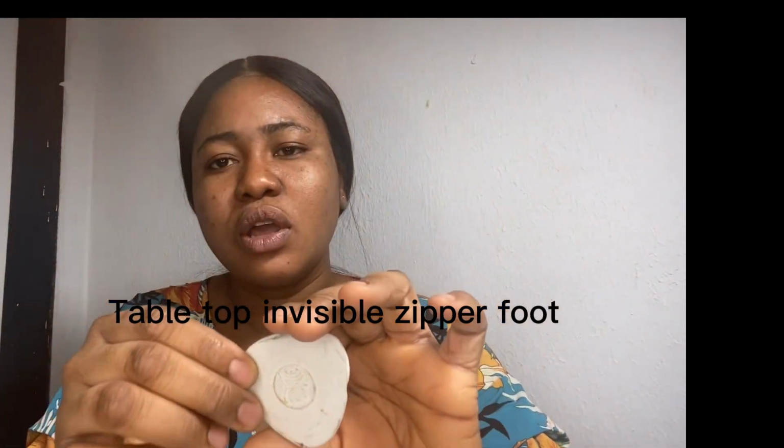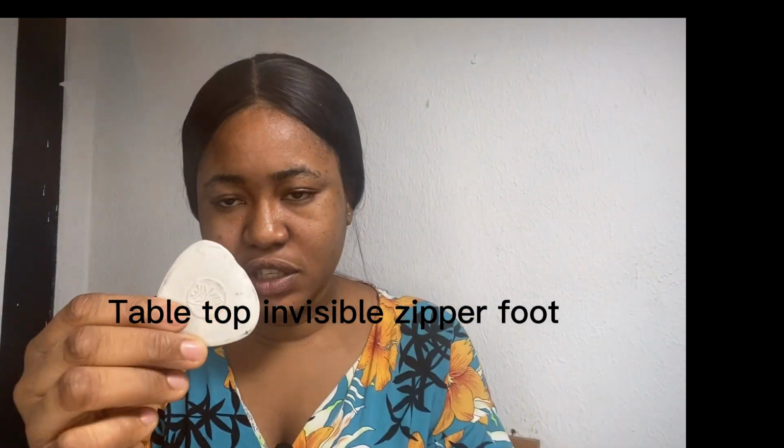Another thing you'll be using as a fashion designer is your tailoring chalk, which cleans so fast. You can use this tailoring chalk to make your lines visible on your material when sewing or when cutting. I have the blue one, I have the white one, so depending on the color you want, it's sold at the market at a cheap rate.